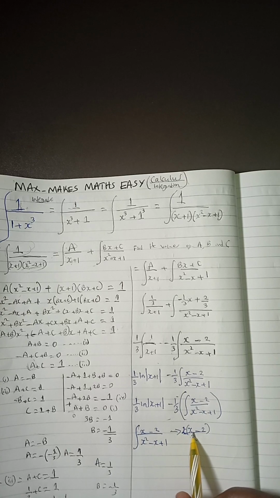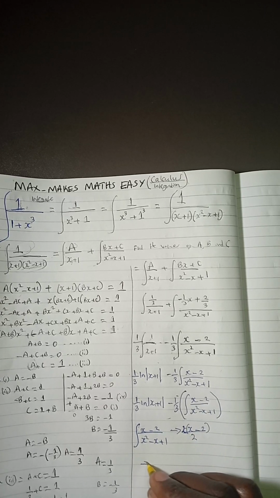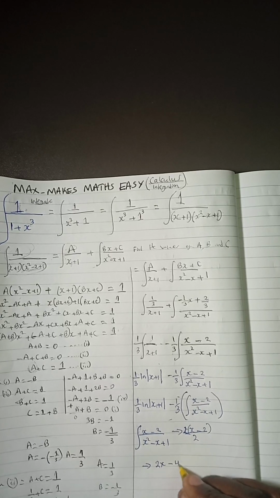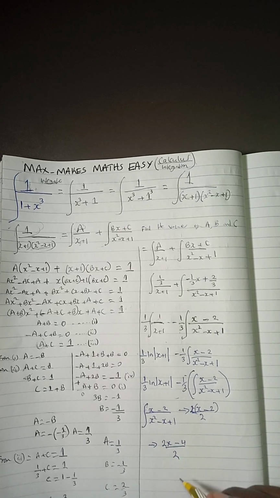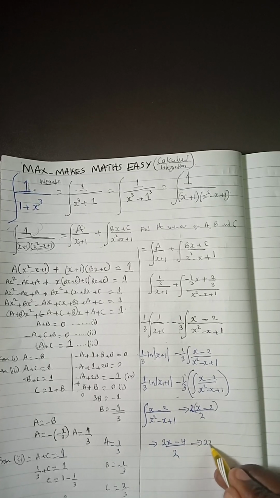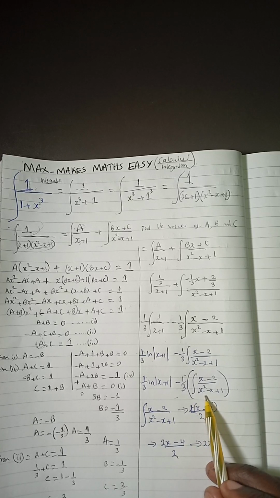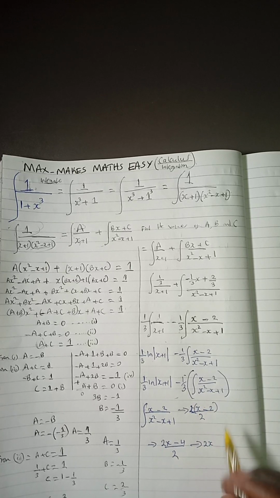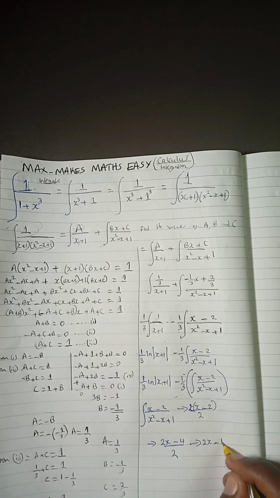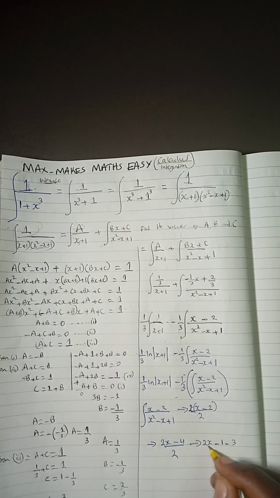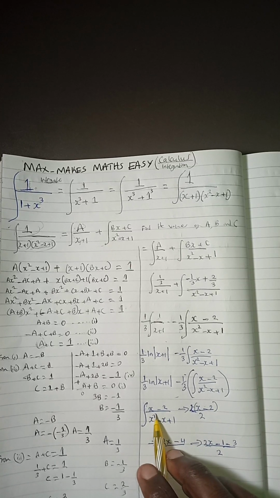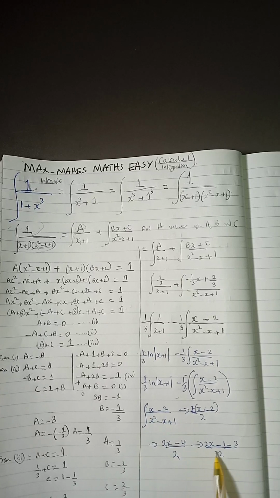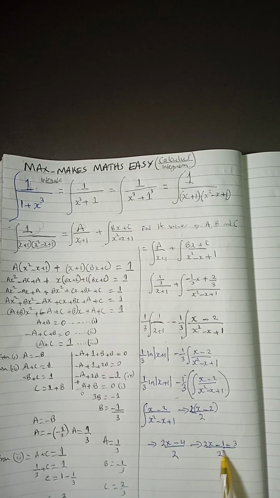So this simplifies to 2x minus 4 divided by 2. Since we wanted 2x minus 1, which was the derivative of the denominator, 2x minus 4 is equal to 2x minus 1 minus 3, divided by 2. So this x minus 2 can be written as 2x minus 1 minus 3 over 2.